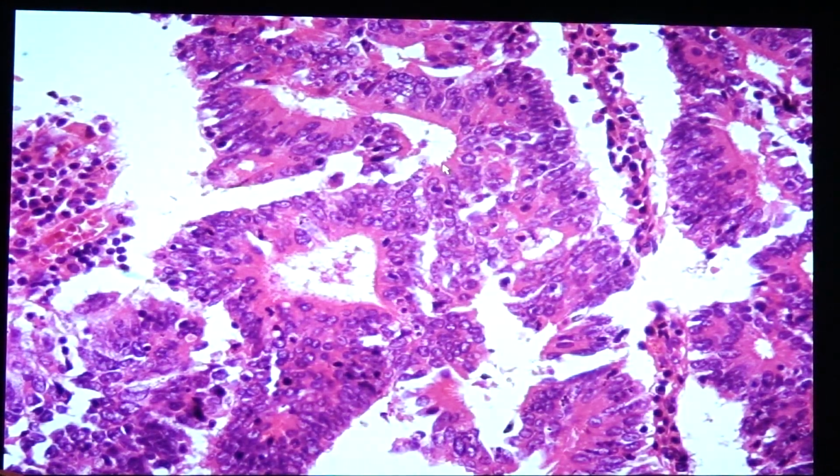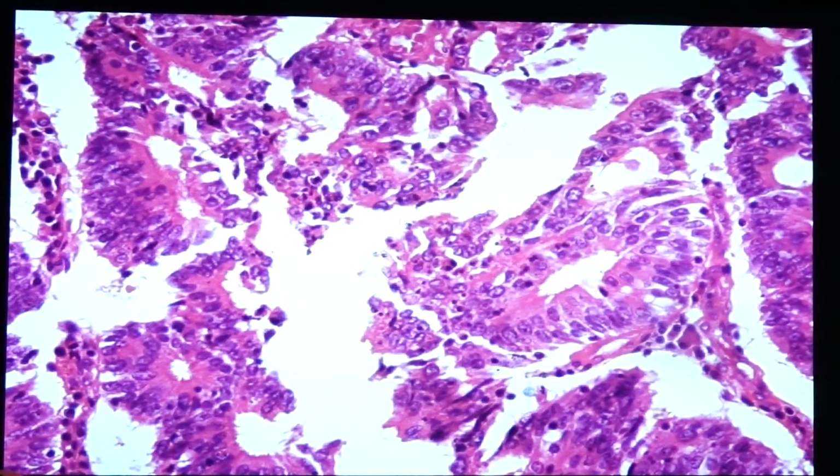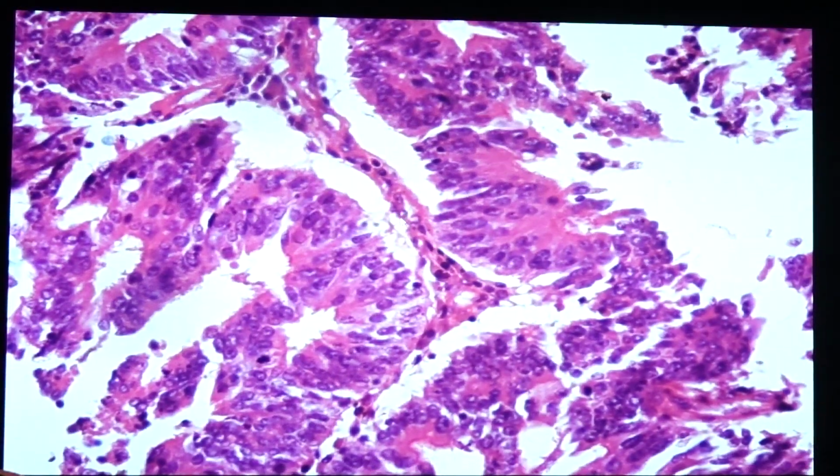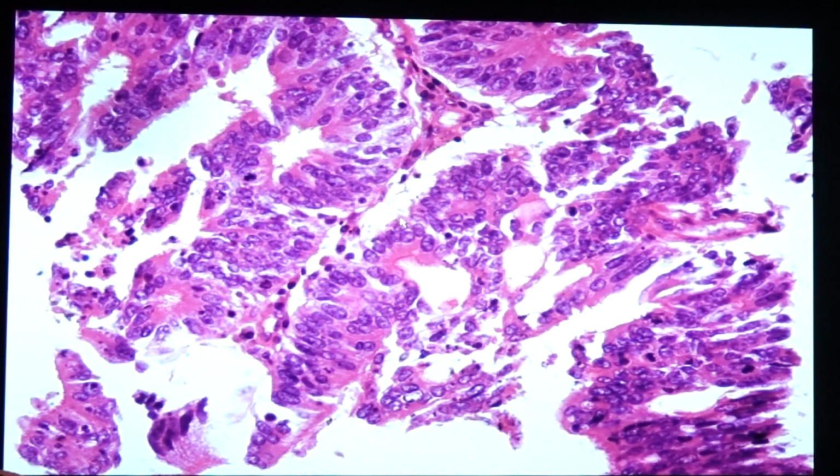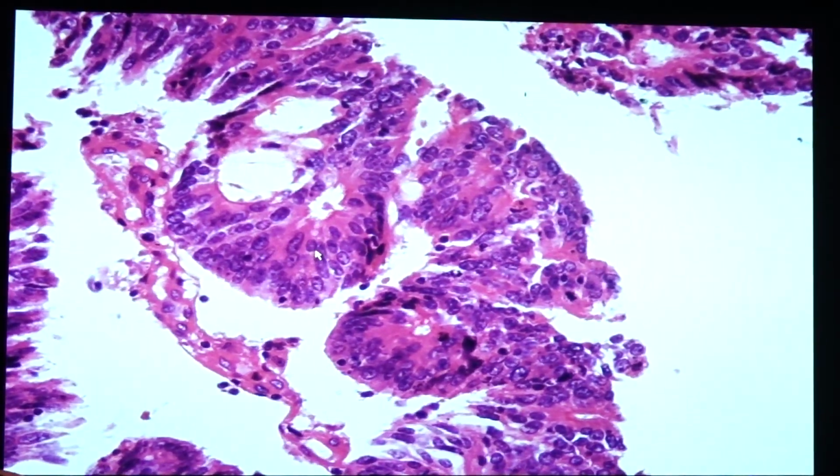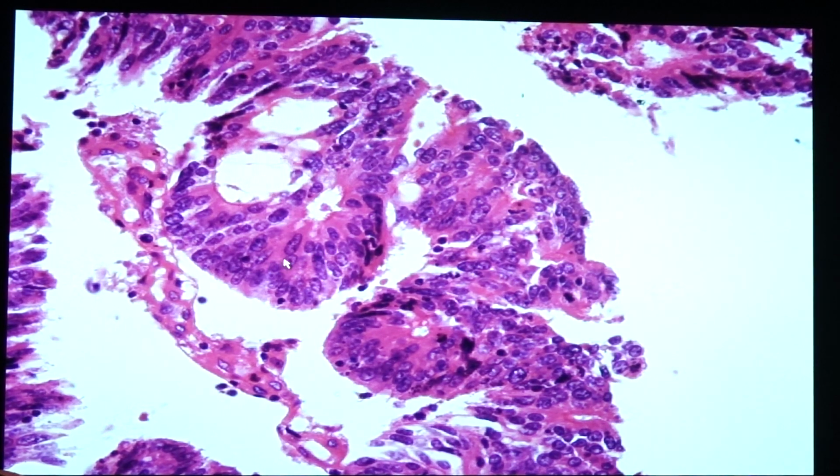So here you would see the presence of the atypical glands, okay, presence of pleomorphism. They're seen in back-to-back pattern with no intervening stroma. Okay, so you see the very little intervening stroma. You would see the presence of nucleolus. Okay, so our last slide for today is slide 48.